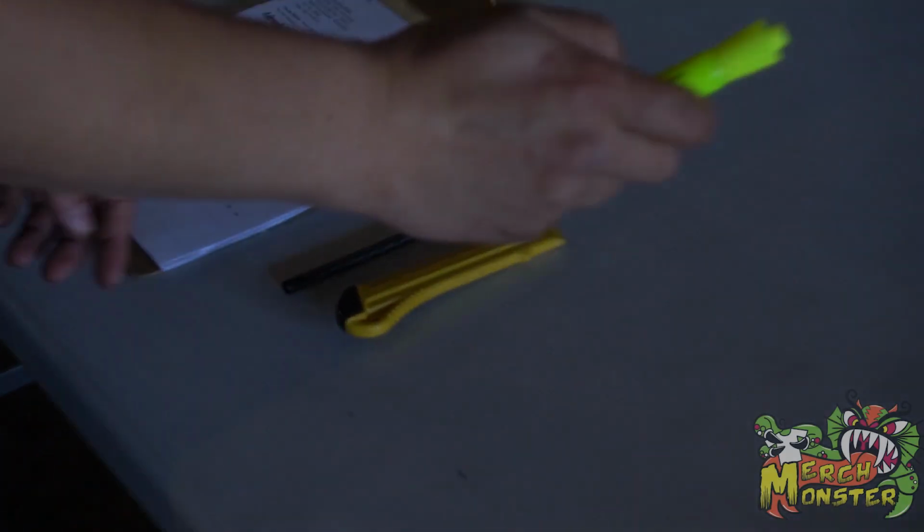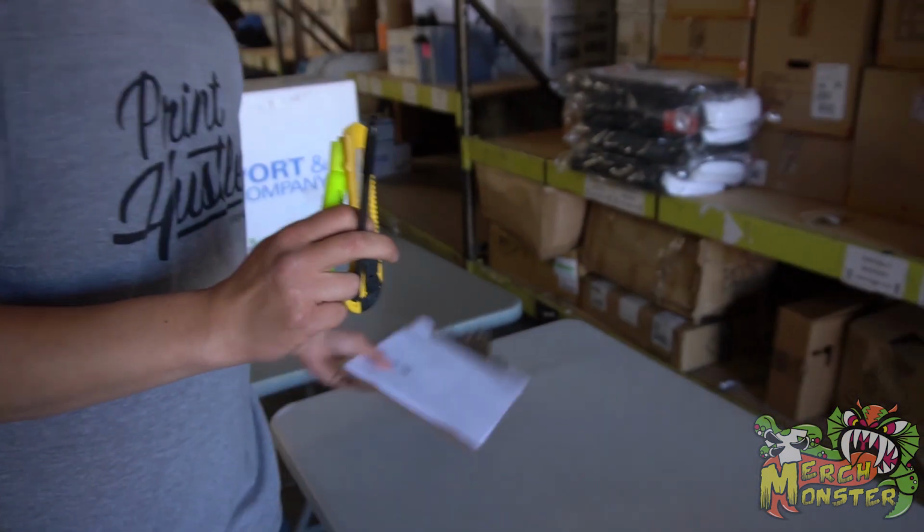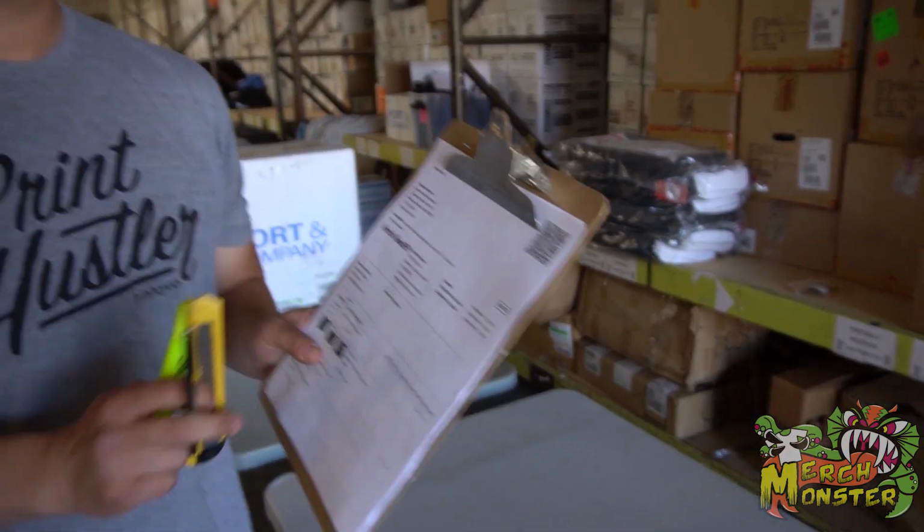Okay, so the things you need before you get started are a highlighter, a box cutter, a pen, and your work order on a clipboard. You just want to put it on a clipboard. It'll make it easier for you. As you're sorting garments, they'll blow the paper away, so you want to just keep this in one place.